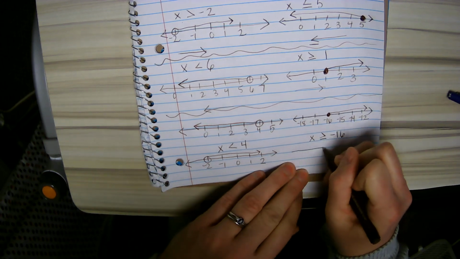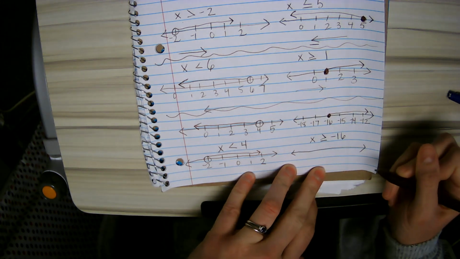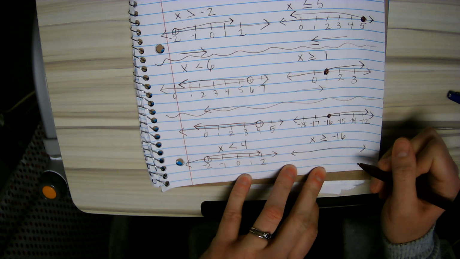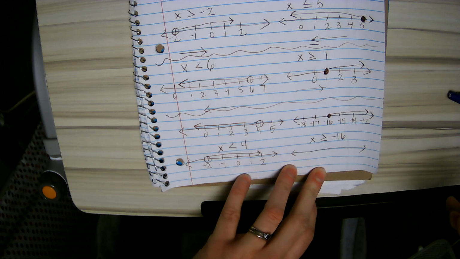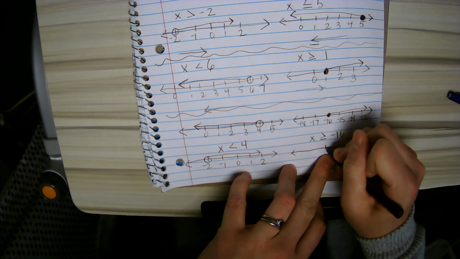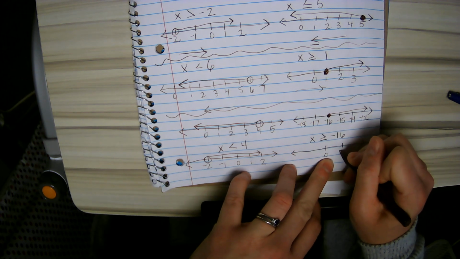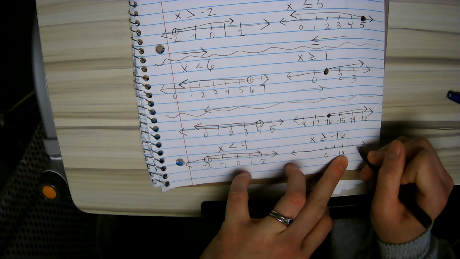And then let's also do one where some of your number lines will skip numbers, like it might count every other one.